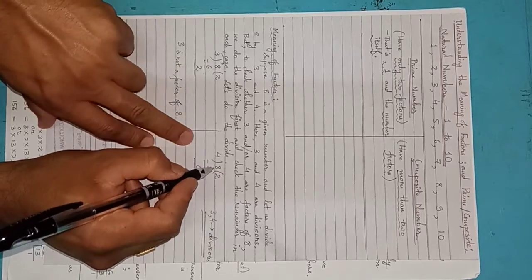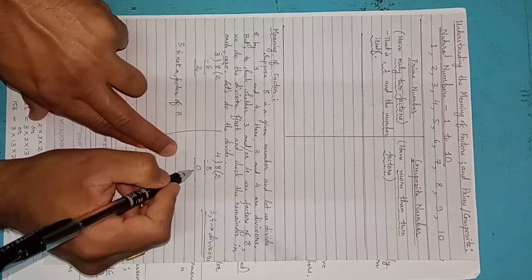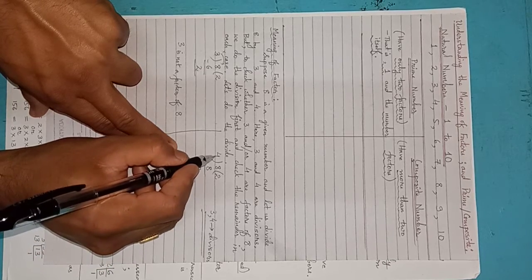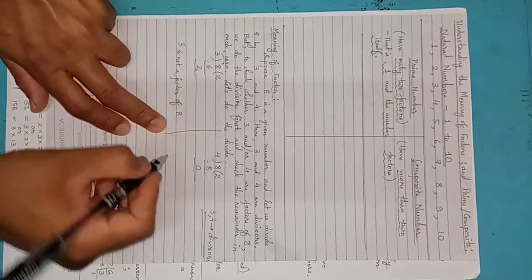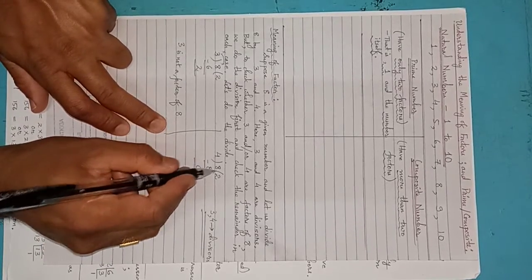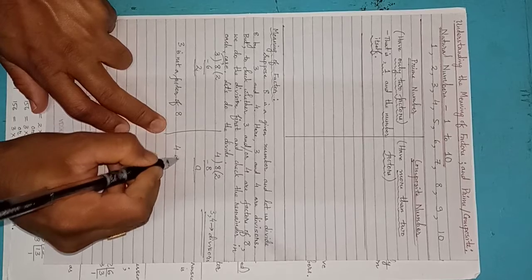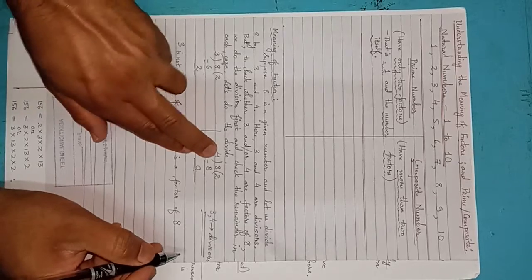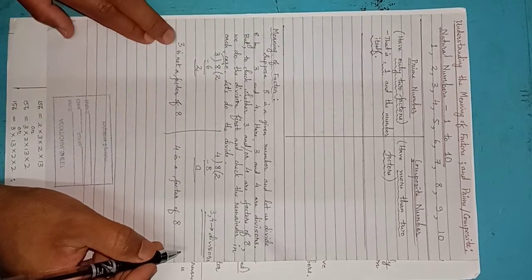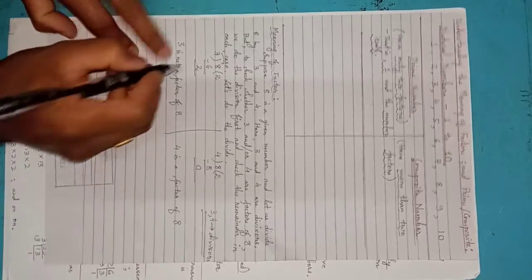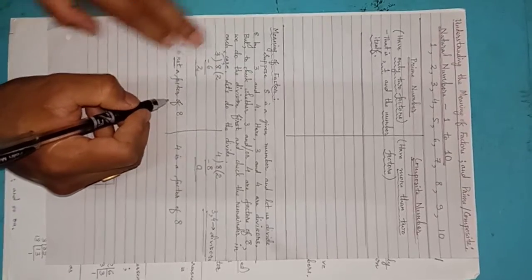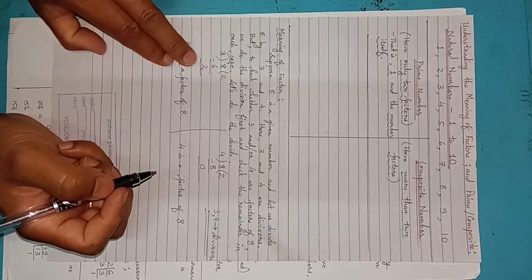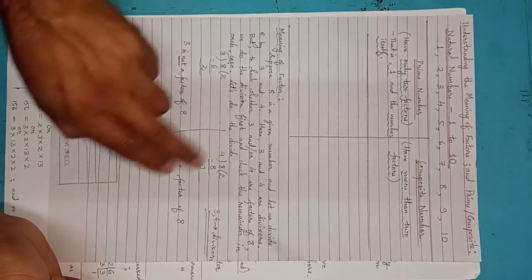But when we divide 8 by 4, 4 2s are 8, that means the remainder comes 0. And since the remainder is 0, that means 8 is completely divisible by 4, or 4 can divide 8 completely. So we can say that yes, 4 is a factor of 8. Here the divisor has become a factor. 3 is a divisor, no doubt, but 3 is not a factor. 4 is also a divisor, and 4 is a factor because the remainder is 0.